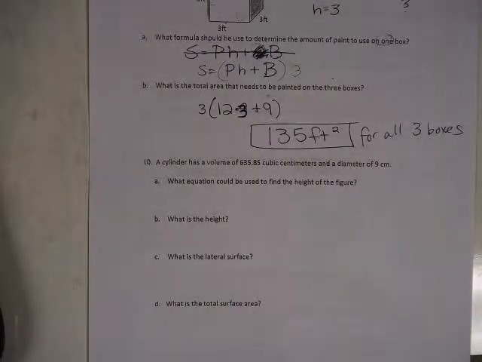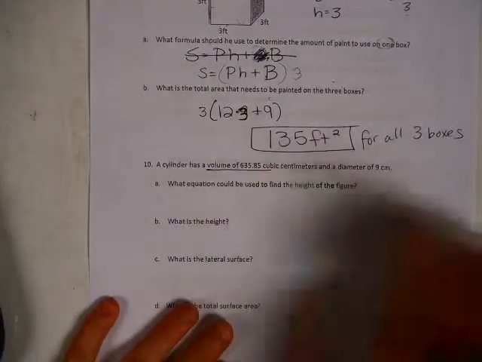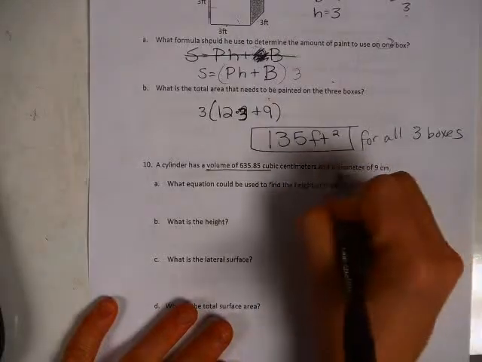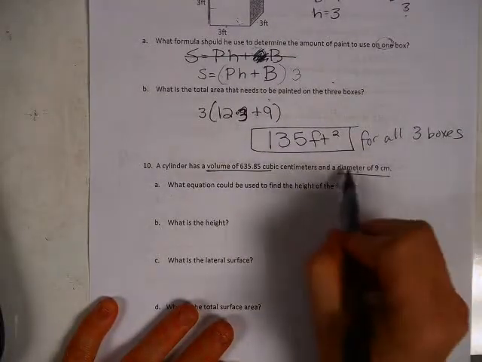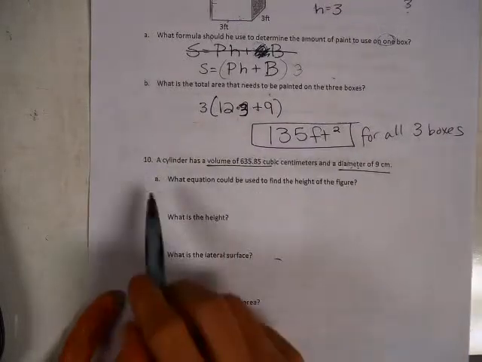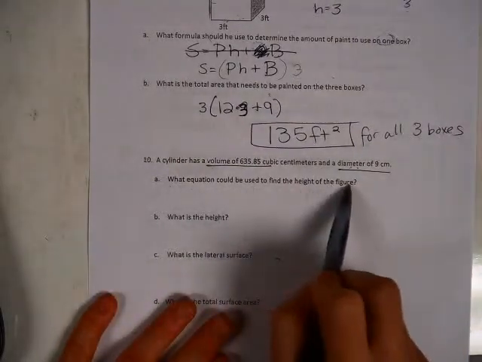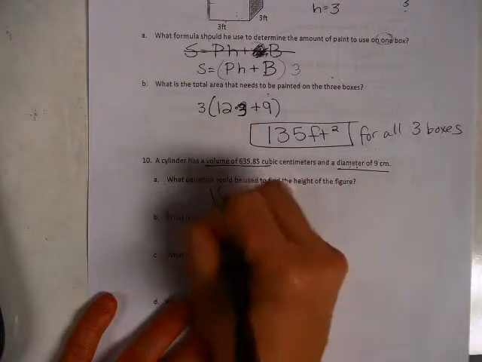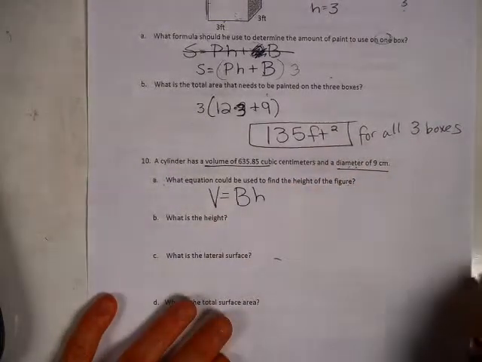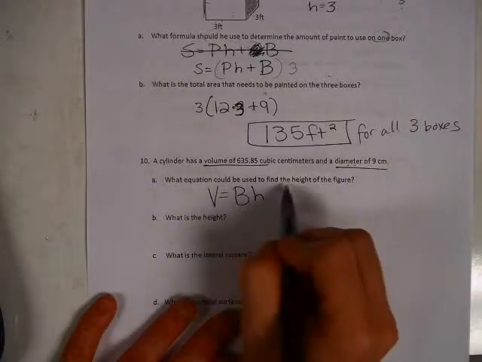Alright, number 10. The volume is this. So we know we're doing something with volume. And the diameter is this. Okay? If we have a diameter, we can find the radius. So what equation can be used to find the height of the figure? So my formula is this. And I want to find the height.